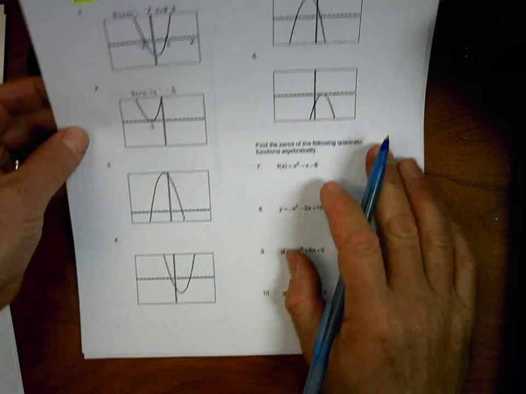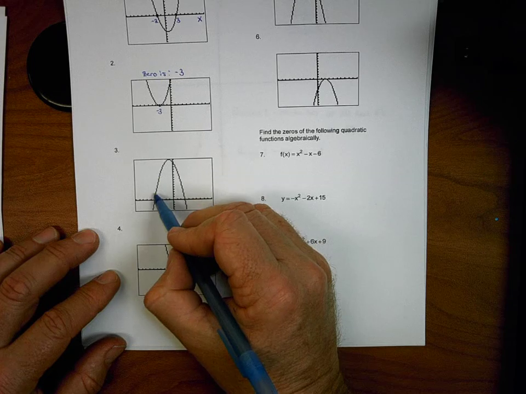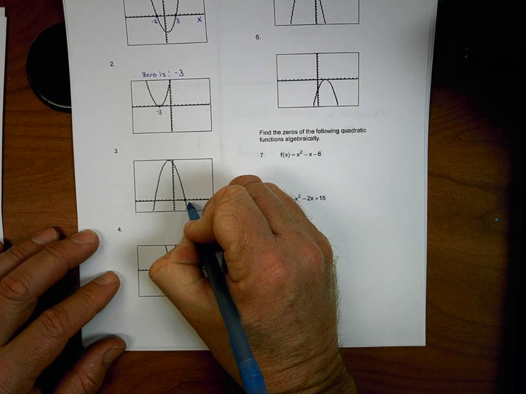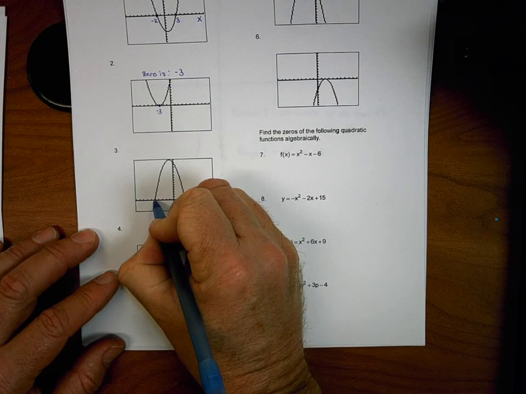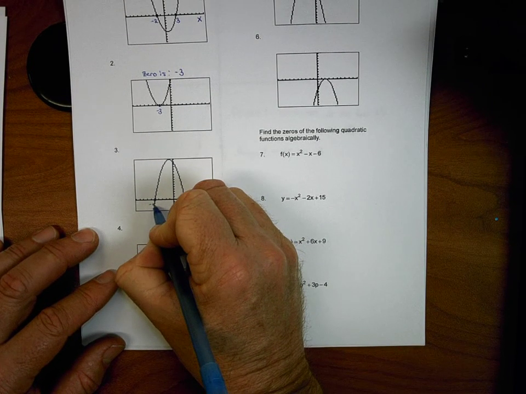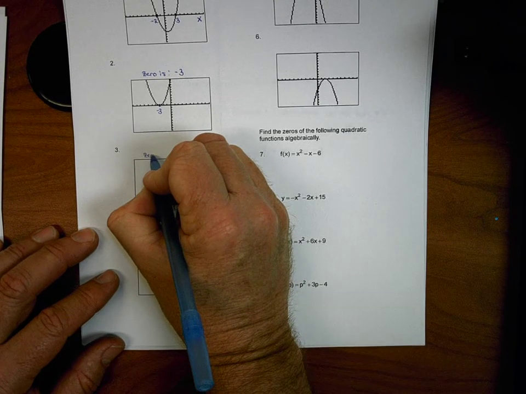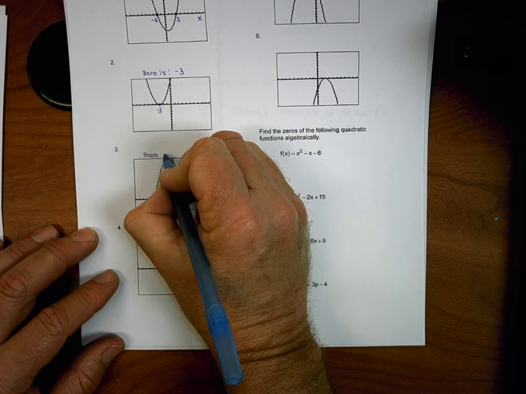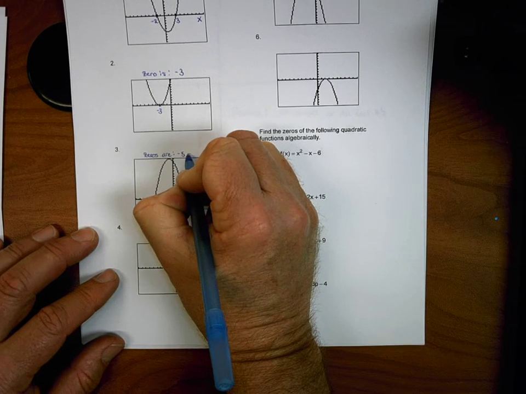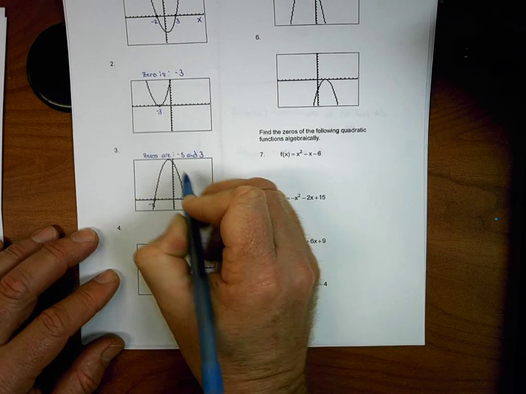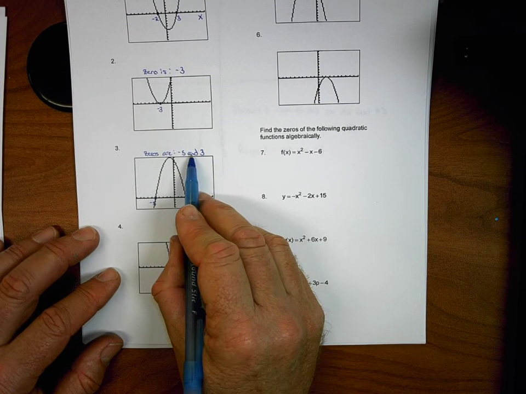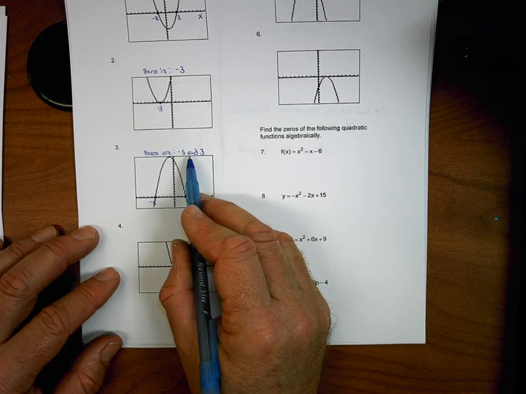In number 3, even though the parabola is going downwards continuously, you could see that it intersects the x-axis right here at +3. It intersects the x-axis here at 1, 2, 3, -5. So my zeros are -5 and +3. Okay? -5 and +3. Remember, when we write the zeros, you never want to write them in parentheses separated by a comma. It's probably best to separate them by the word and.